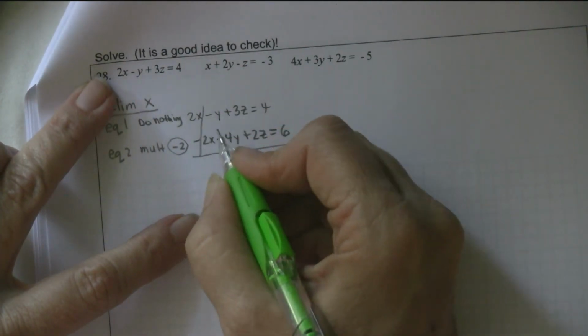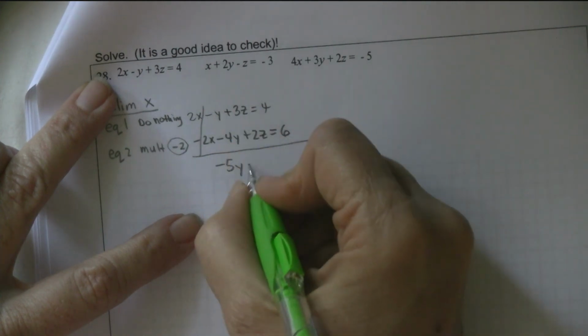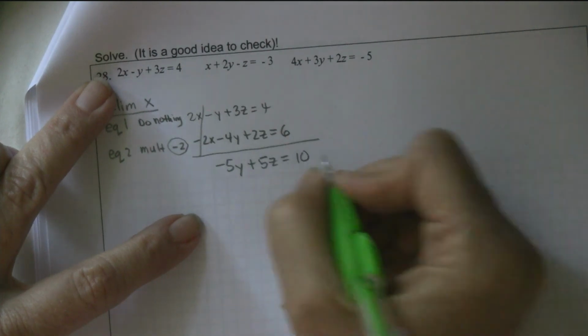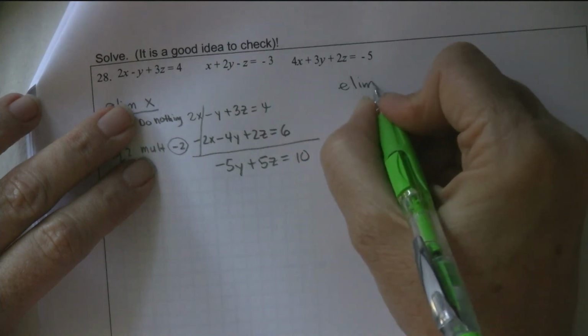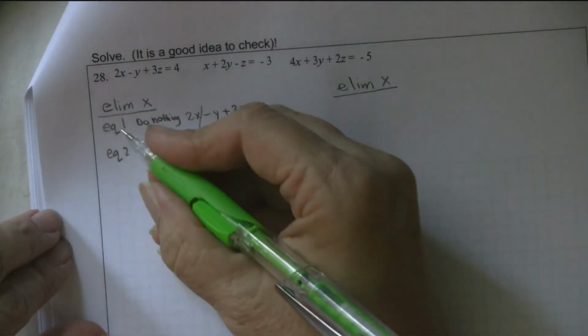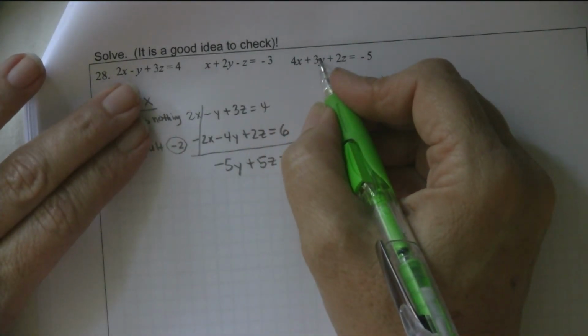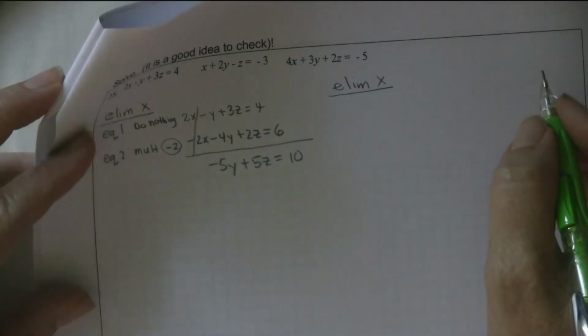So the x's drop out as we wanted. I get -5y, plus 5z equals 10. Okay, I have to eliminate x again. So I'm going to do it again. I can't use both equation 1 and 2 again, but I can use 1 and 3 or 2 and 3. My choice on that.